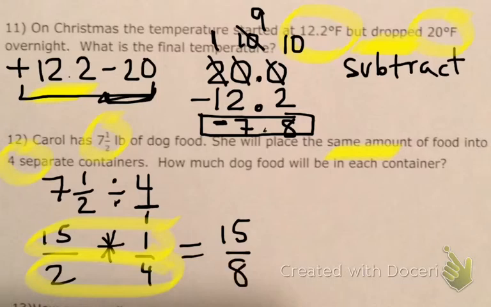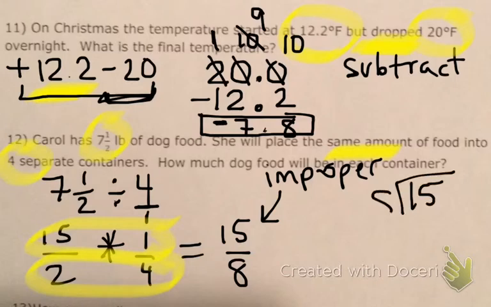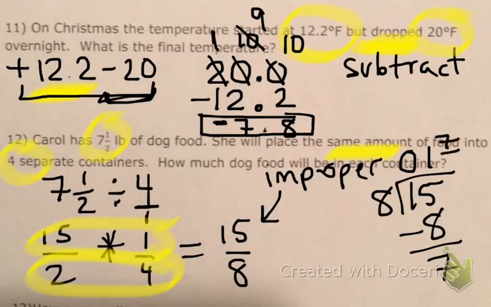And that's a good answer, but we notice that it's improper because the top number is larger than the bottom number. So how do we convert it to a mixed number? We just take that numerator and divide it by the denominator. It goes into 1 0 times, it goes into 15 1 time. 15 minus 8, that's 7. And instead of doing a decimal, I'm just going to bring that 7 up and make a mixed number out of it. So 1 and 7/8.